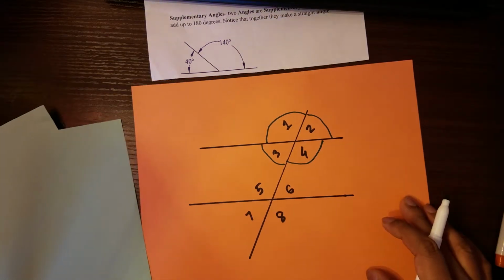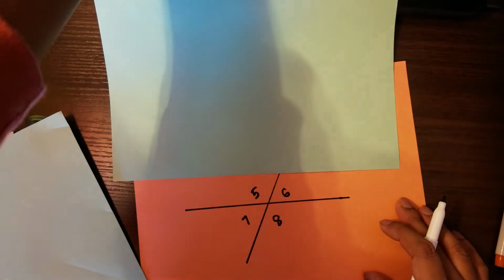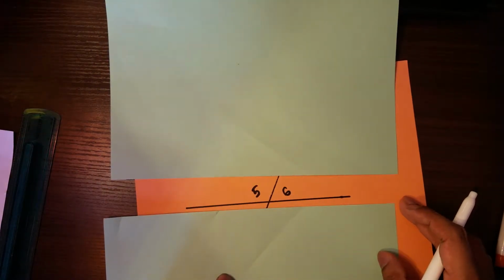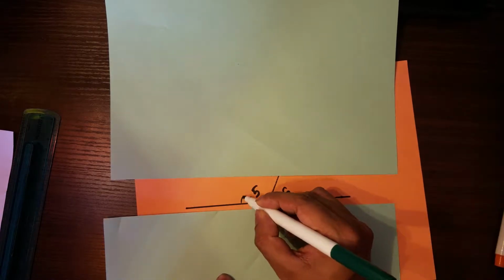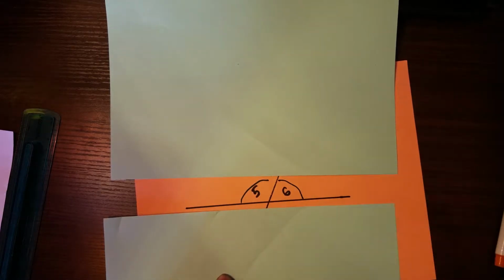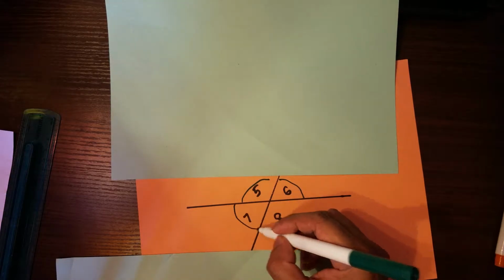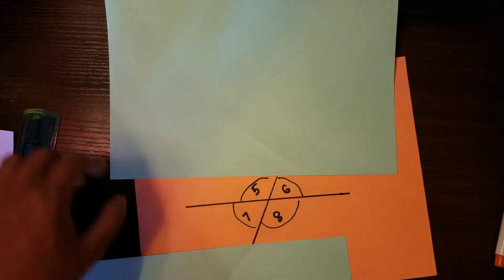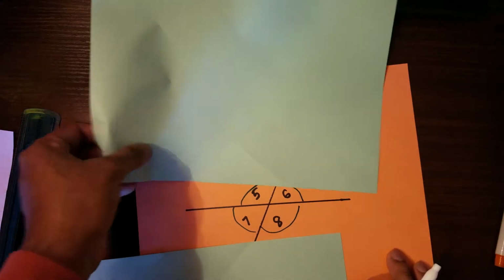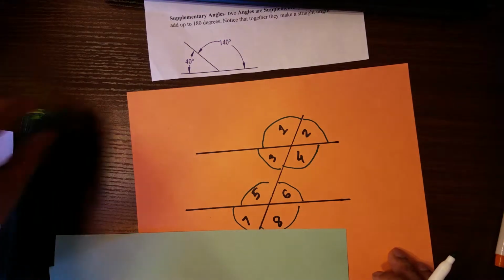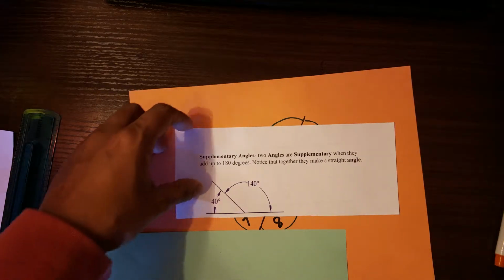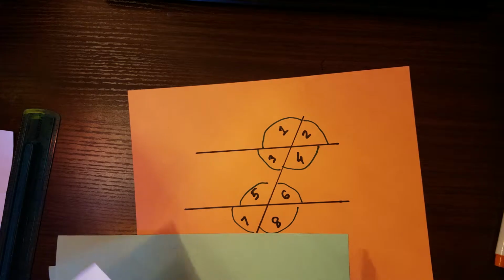If you cover this and cover 7 and 8, you'll see 5 and 6 are also supplementary. 7 and 8 are supplementary, 6 and 8 are supplementary, and 5 and 7 are supplementary. Once again, two angles are supplementary when they add up to 180 degrees. So one type is done, that is supplementary.